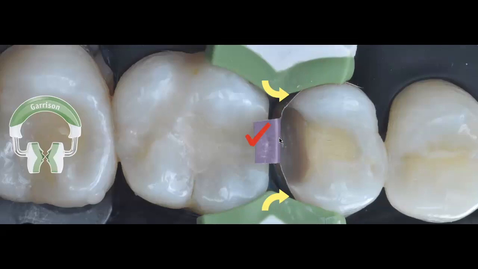form. Now, I have to make sure, and this is the reason why I separated these two restorations, that when I go ahead and restore tooth number 14, I select the band that creates enough pressure between these teeth to allow for a little bit of separation, allowing me to reestablish a really good interproximal contact.